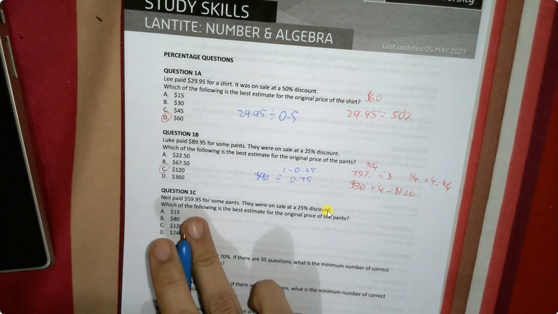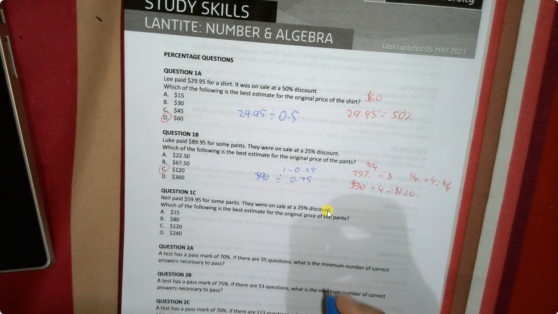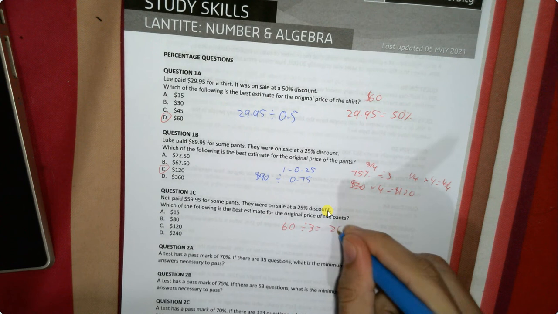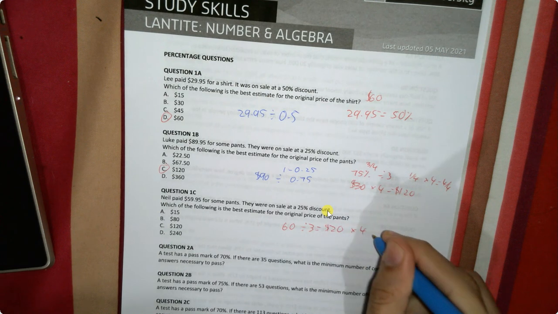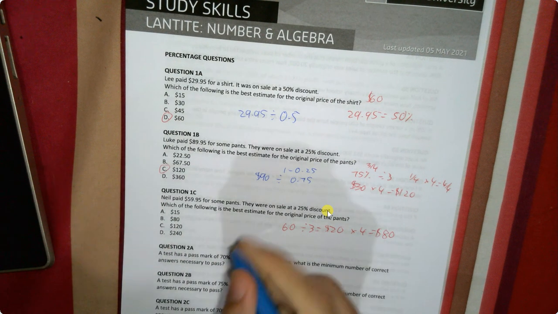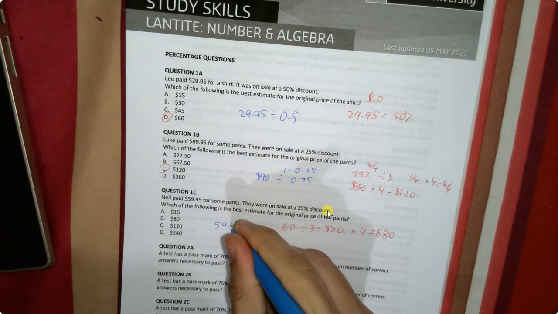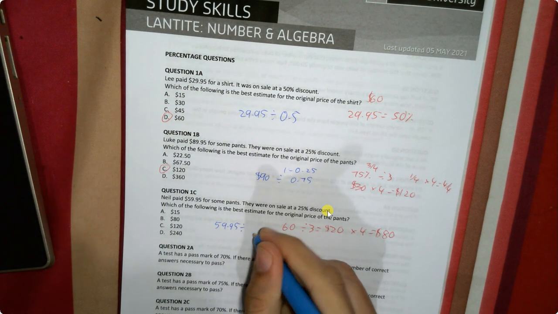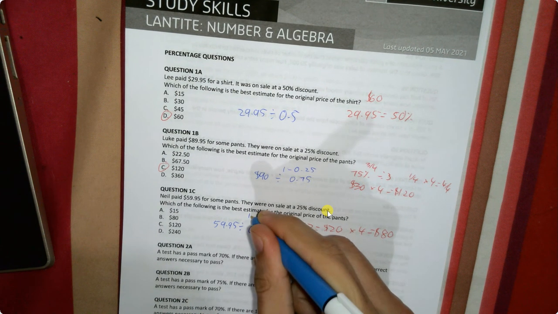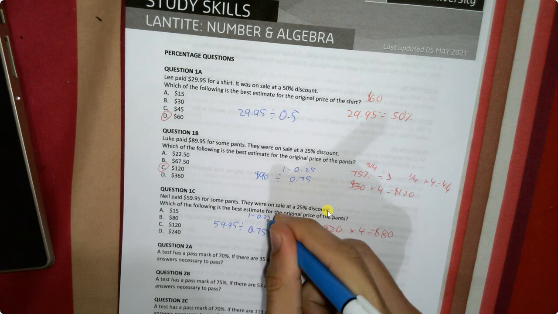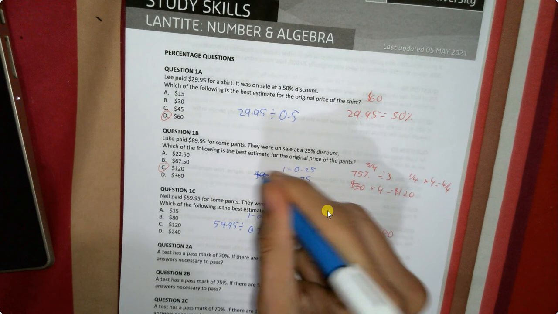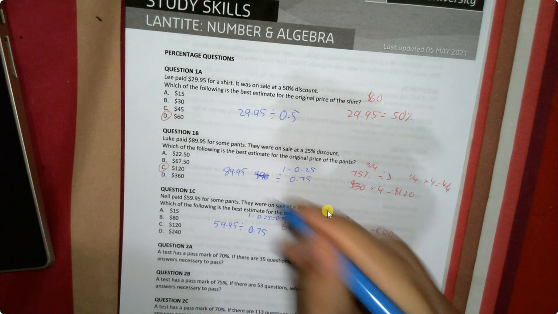Next one, $60, 25% discount. It's the same again. 60 divided by 3 to get me 1/4, which is $20. Then I multiply that by 4, and it equals $80. And again, the calculator way would have been $59.95 divided by 0.75. Of course, you did 1 minus the 25% first to get your 0.75. By the way, to get that one up there exact, $89.95.